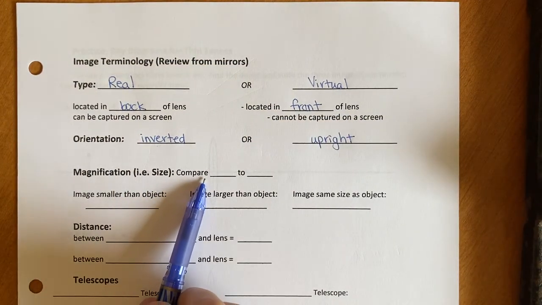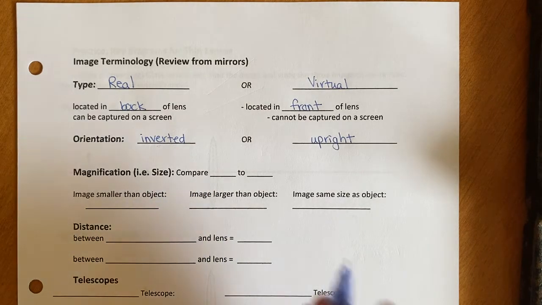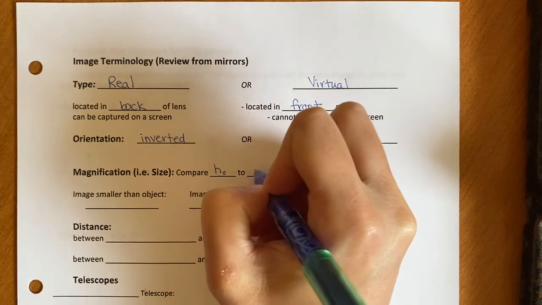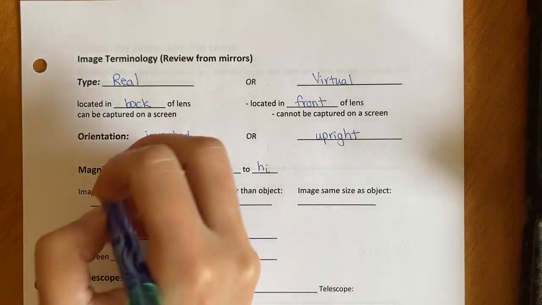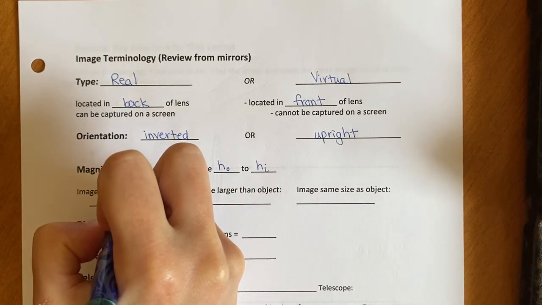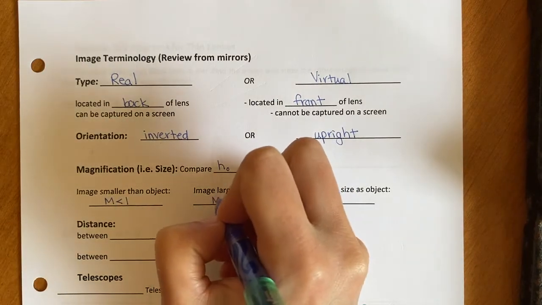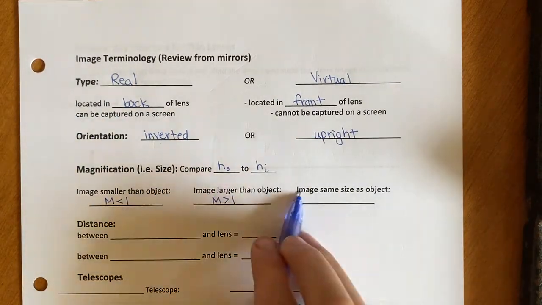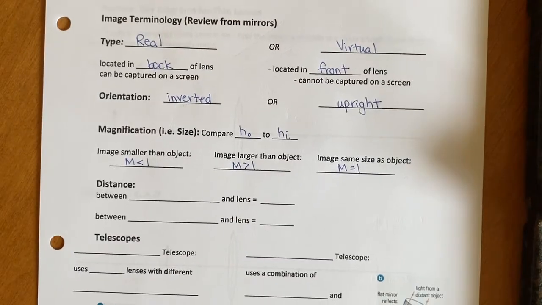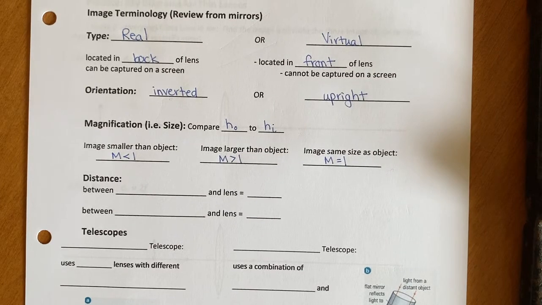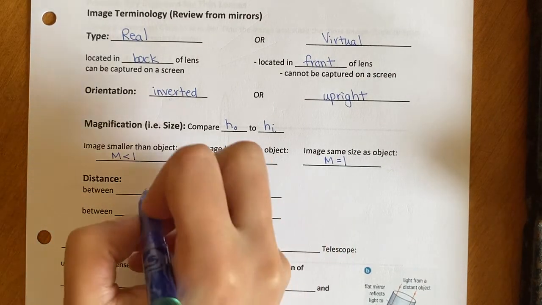Magnification is looking at the height of the object and the height of the image being compared to each other. So height of the object compared to the height of the image. If the image is smaller than the object, then the magnification is less than 1. If the image is larger than the object, the magnification is greater than 1. And if they're the same size, then the magnification is equal to 1.